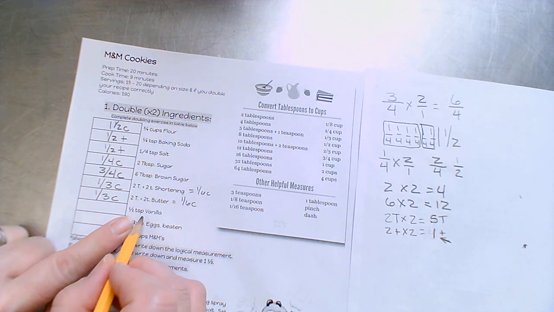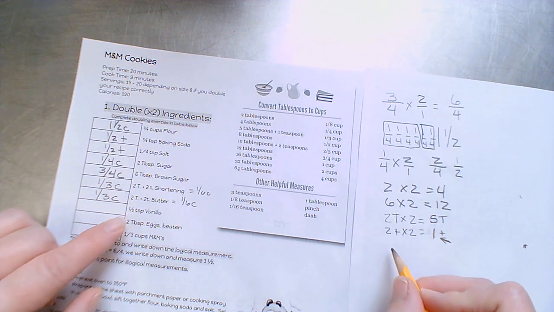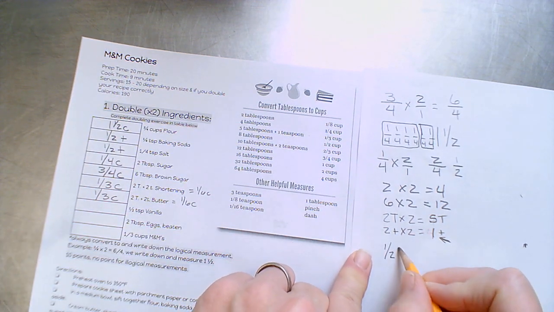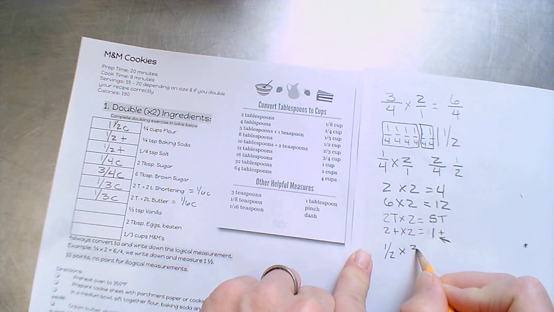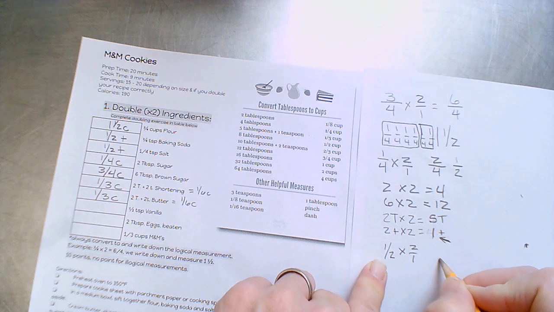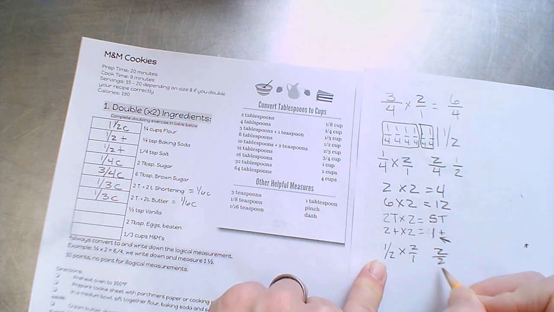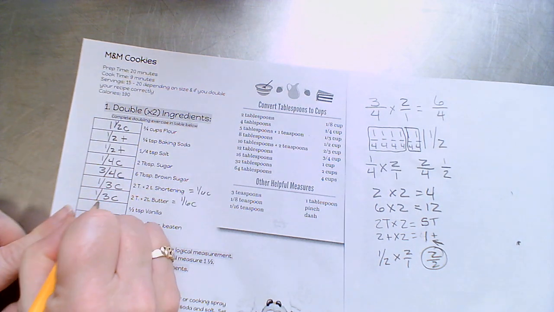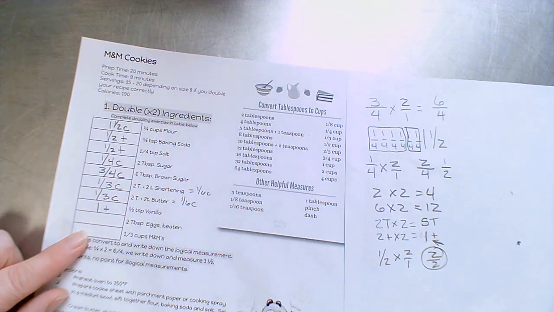I need 1/2 teaspoon of vanilla. 1/2 times 2 is a whole. I need a whole teaspoon of vanilla.